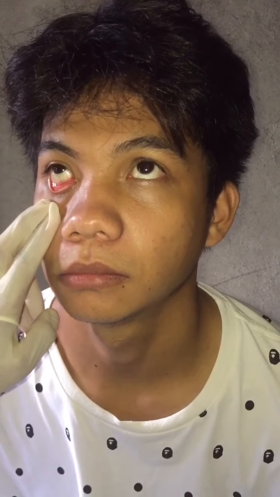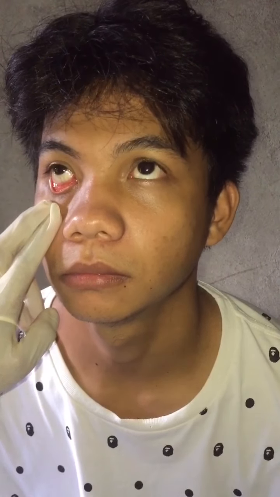Then ask the client to look up to observe the exposed area. So, sir, can you look up? Then, the lower and upper palpebral conjunctivas are clear and free of swelling or lesion.